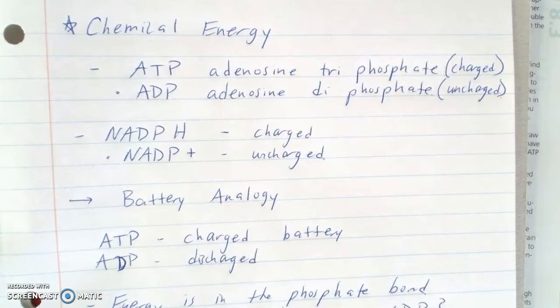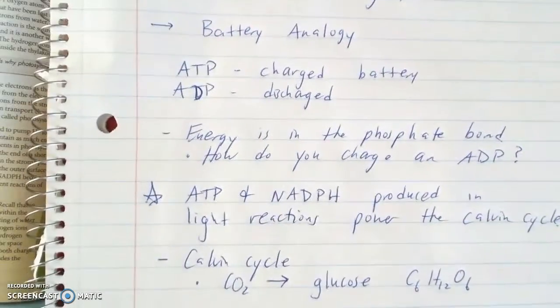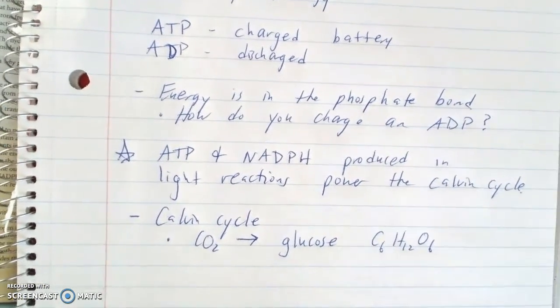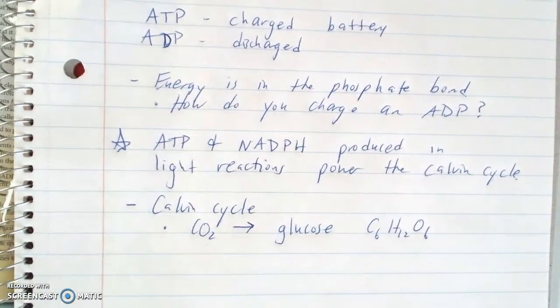The difference between these two is the hydrogen ion attached to the NADPH molecule, which takes energy to do, and then when the hydrogen ion is released from the NADPH molecule, the energy is released. The key idea here is we're going to look at an image of the light reactions in a second.